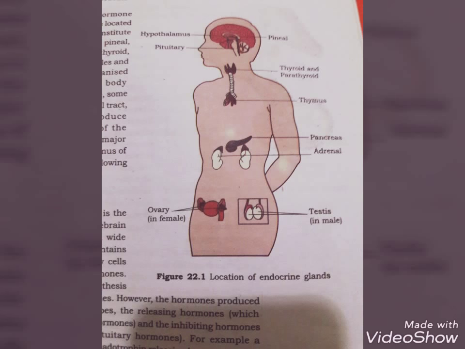The pituitary gland. The pituitary gland is located in a bony cavity called sella turcica and is attached to the hypothalamus by a stalk. Figure 22.2. It is divided anatomically into an adenohypophysis and a neurohypophysis. Adenohypophysis consists of two portions, pars distalis and pars intermedia.